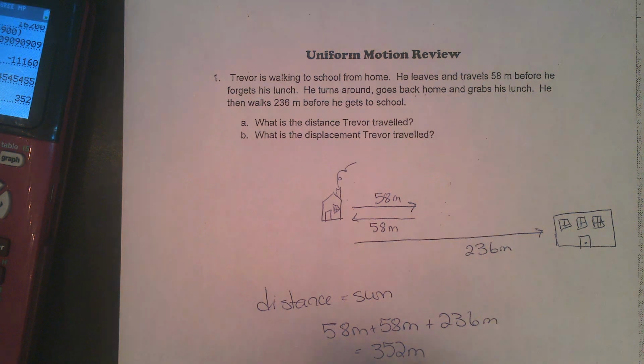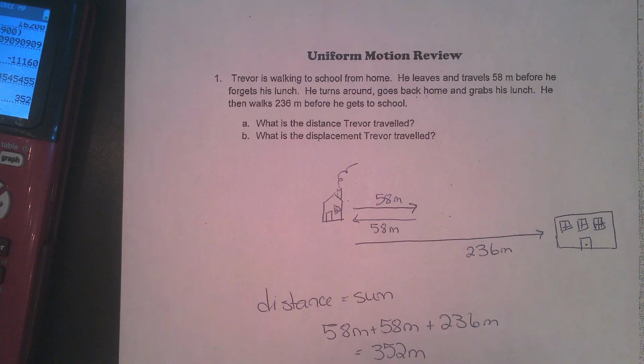Displacement, we need direction. He walked 58 meters away from home. Then he walked 58 meters back home. Then he walked 58 meters away from home. And so he walked a total displacement of 236 meters to school.